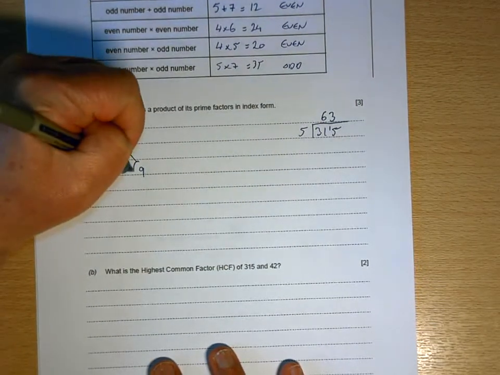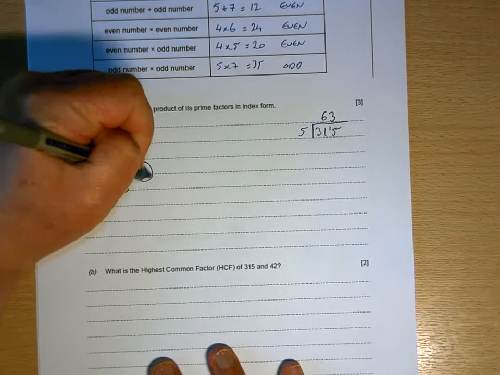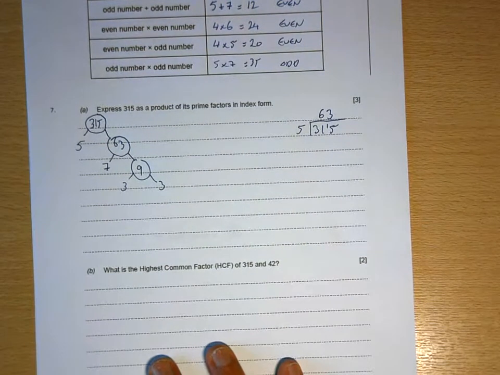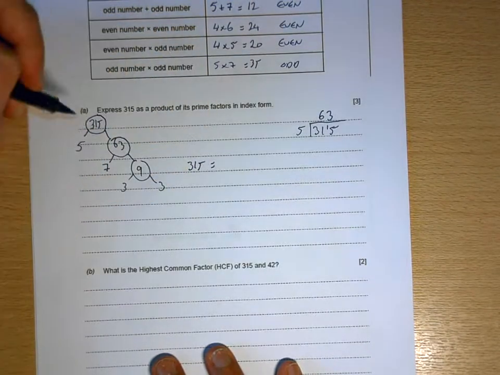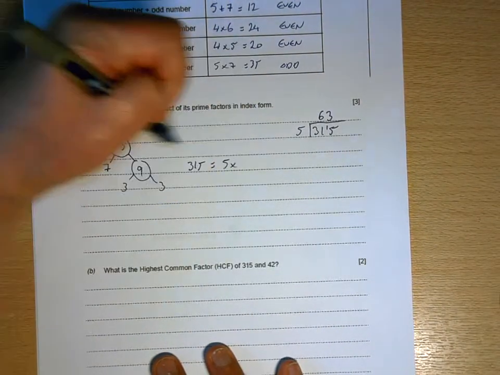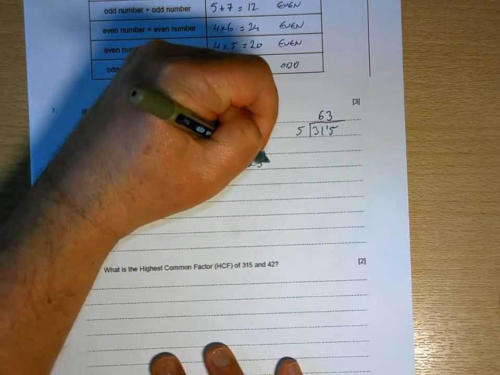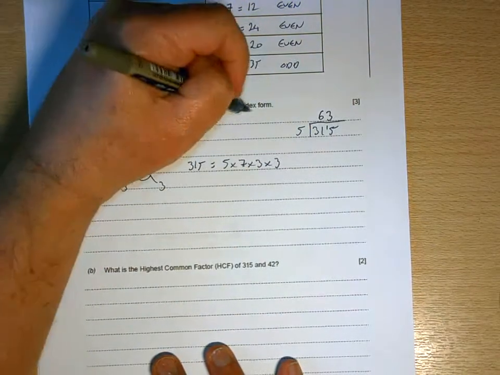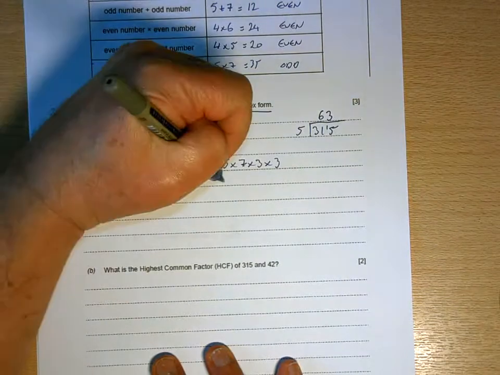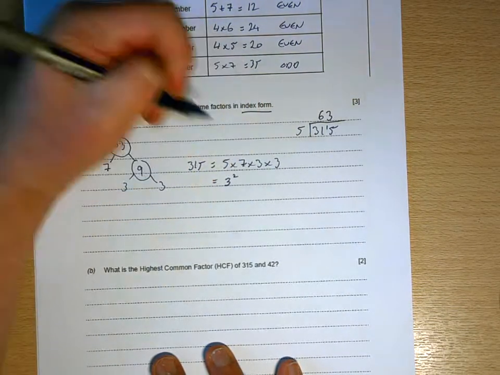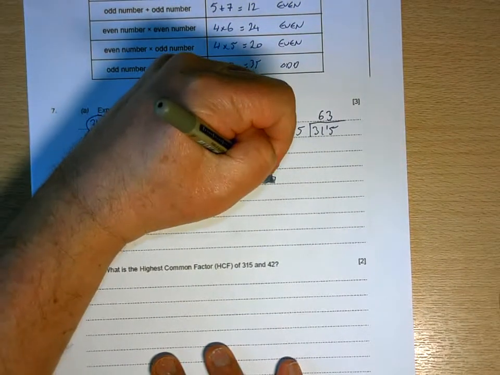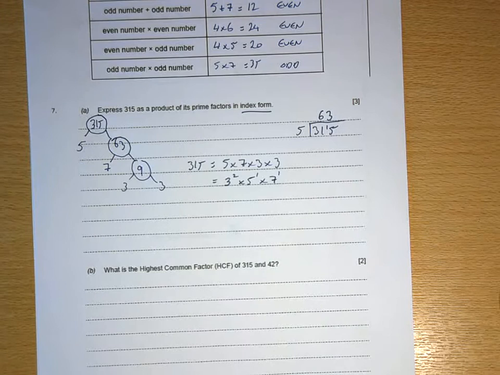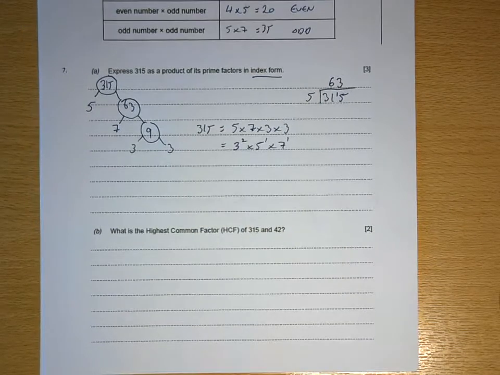Is 9 a prime number? No. 3 goes into it 3 times. 3 is a prime number, so I can stop. So 315 is 5 times 7 times 3 times 3. To get the full marks, I have to write that in index form: 3 squared times 5 to the power of 1 times 7 to the power of 1. That's it. I've got my 3 marks for that.